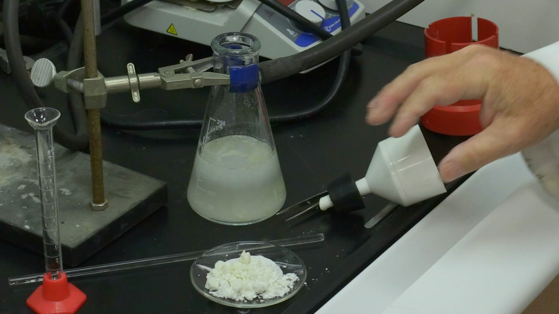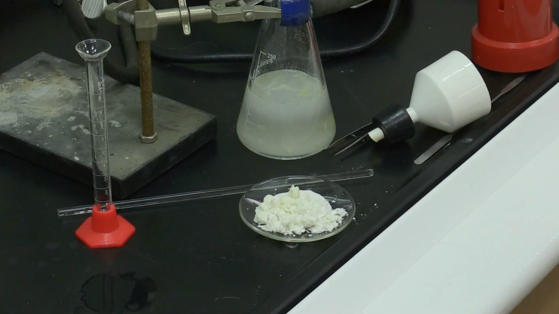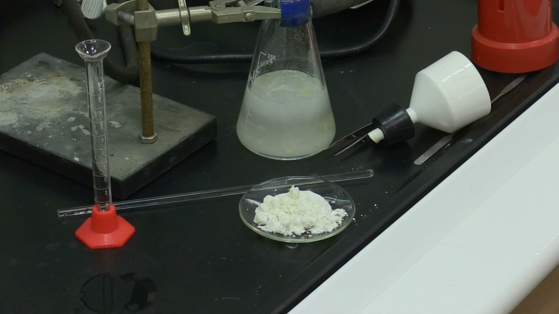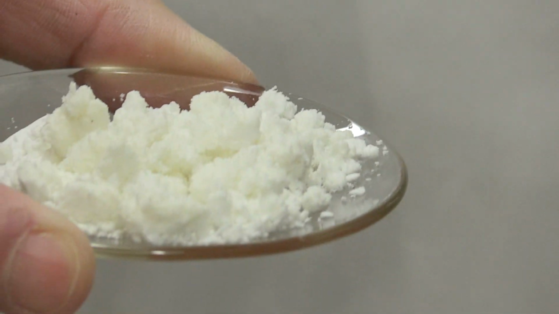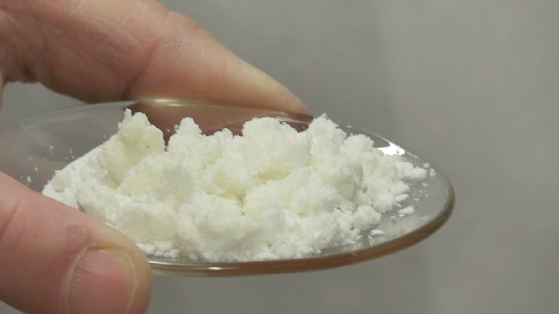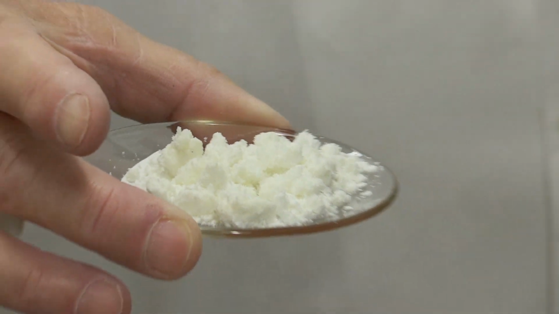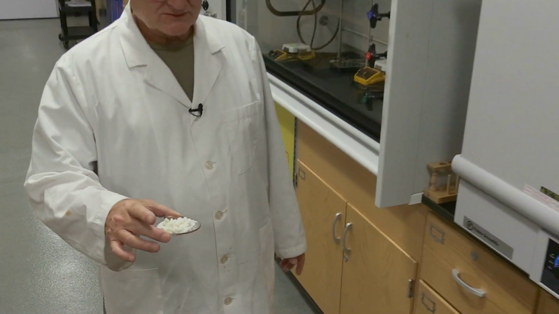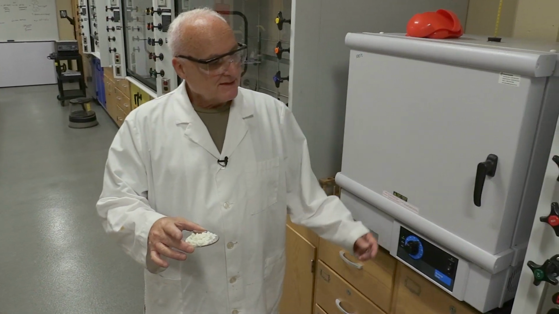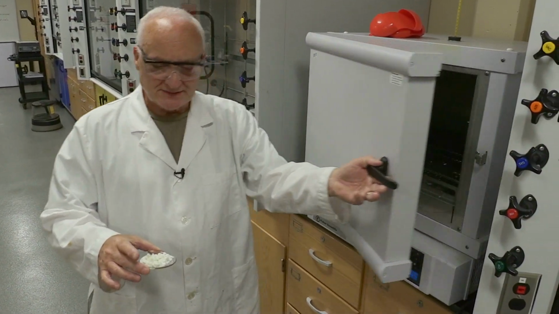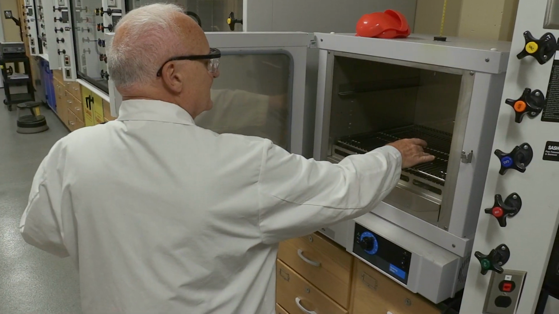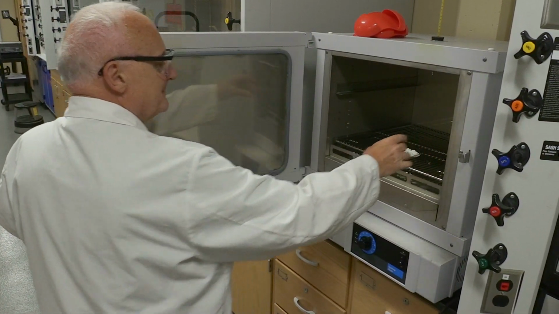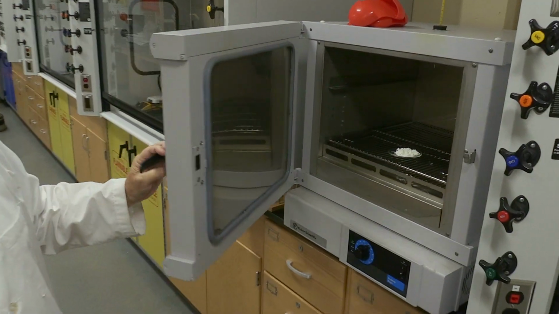Now we want to dry this in the oven and then weigh it and come up with our mass and our yield. So this is the collected product that we obtained from part B. We let it dry under vacuum filtration for several minutes, and now we're going to put it into an oven at 100 degrees C to hopefully get it dry enough to get our mass, and then we'll calculate our percent yield.